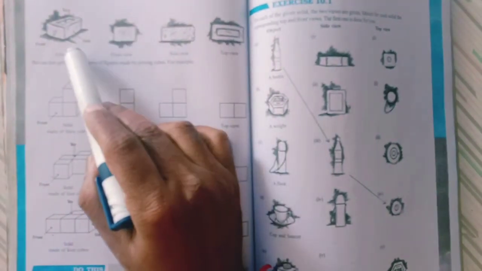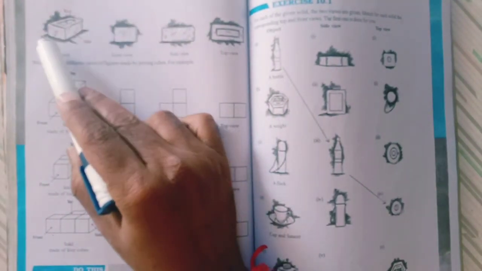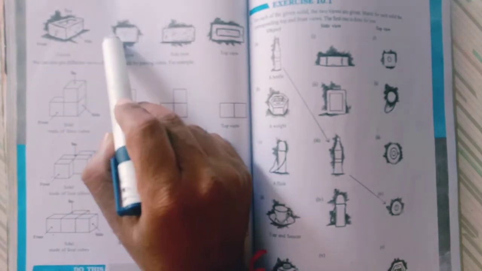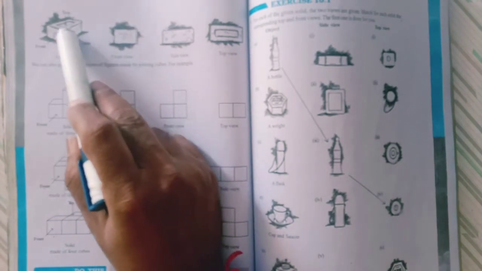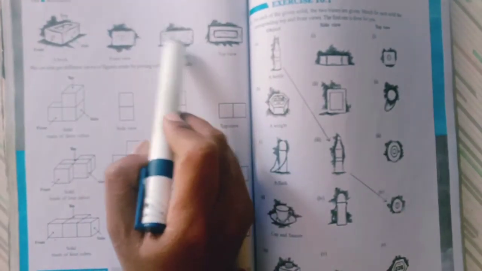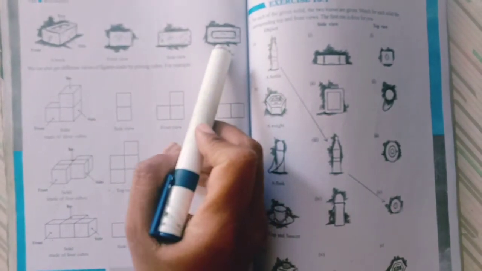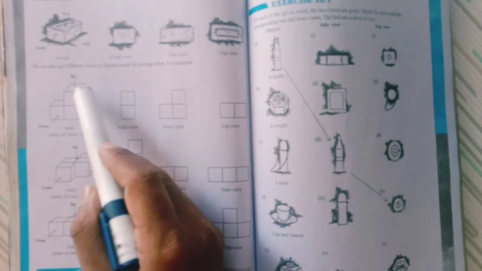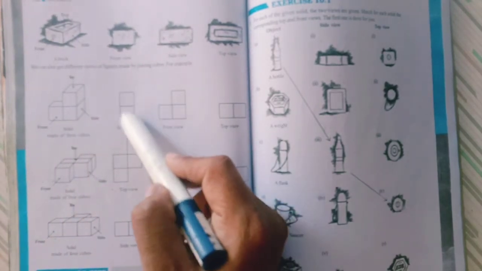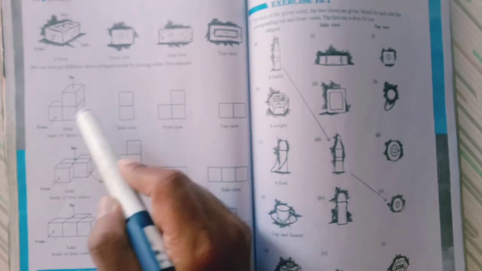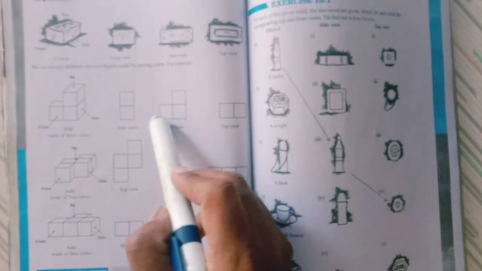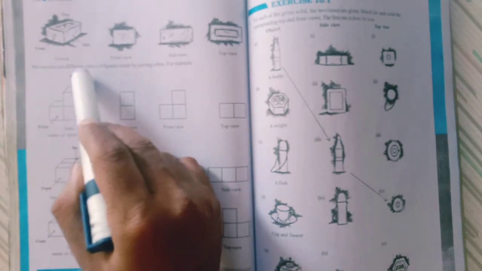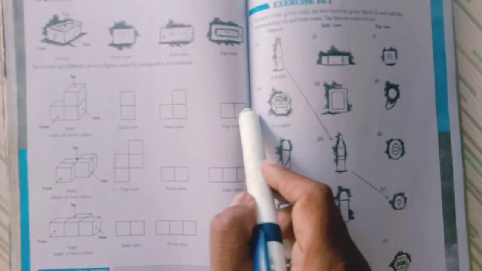In the same way, we can see the top part of the brick, the front part of the brick and the side. From this we can see that this smaller rectangular part will give us the front view, the larger rectangular part will give us the side view, and this part will give us the top view. Same way, if we arrange the blocks and see the different views, in the side view only two bricks will be seen. Then the front view will give us an L shape, and in the top view we will see one block and one block, so it will look like two blocks together.